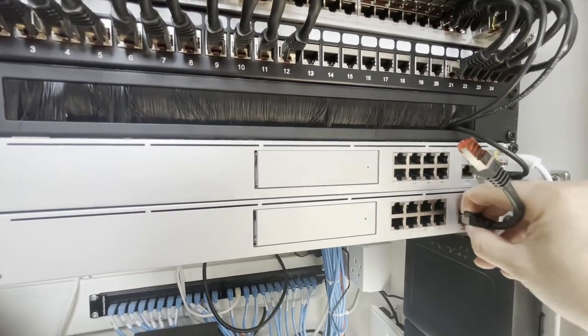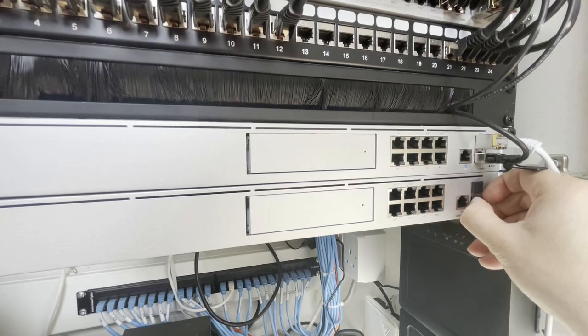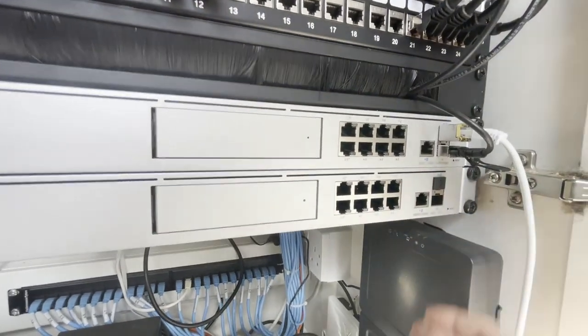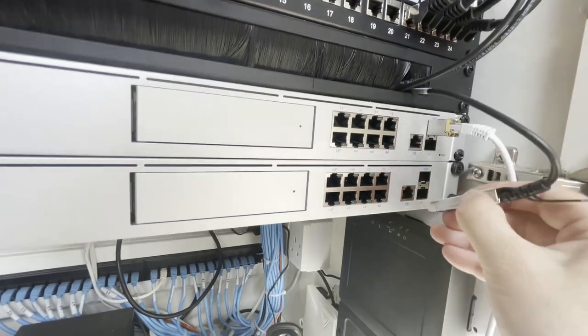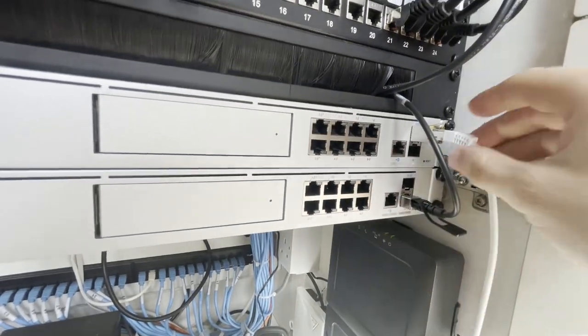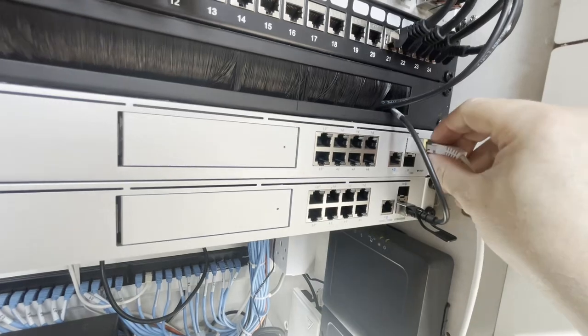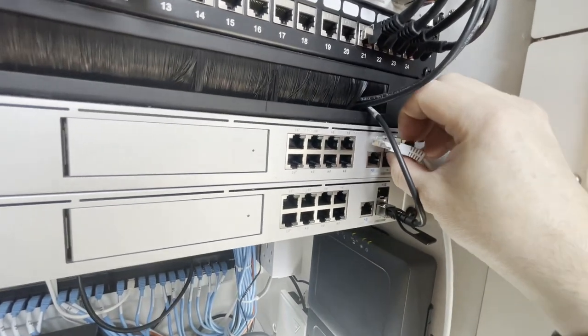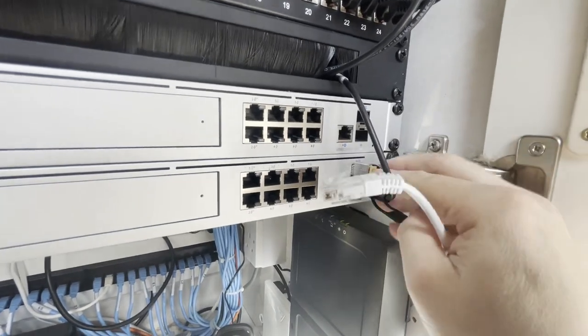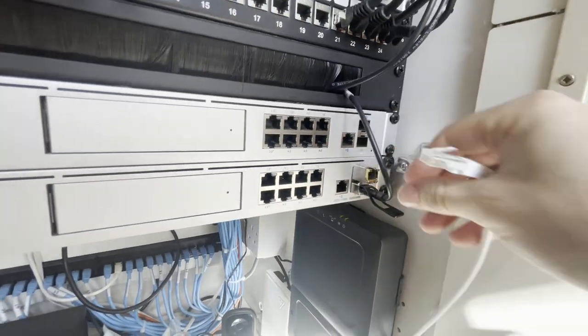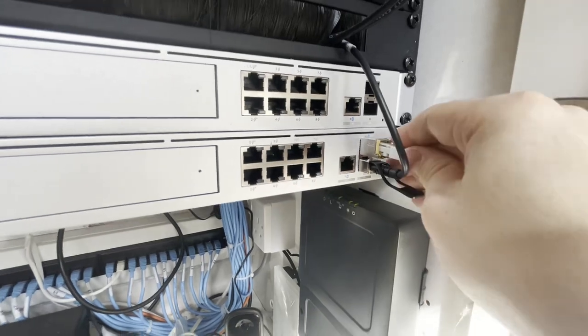Out comes the link lead. I need to pull out the caps because we're using the 10 gig Ethernet. So SFP plus cable, that cable needs to go in for the LAN. Tech SFP adapter for the WAN needs to go in here.